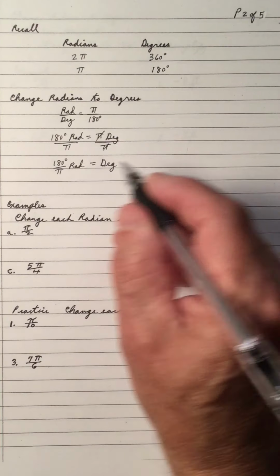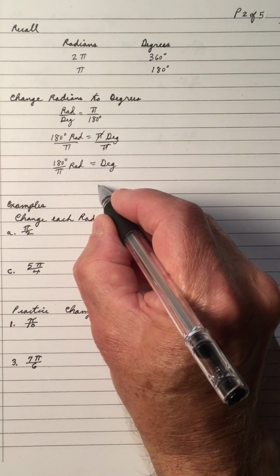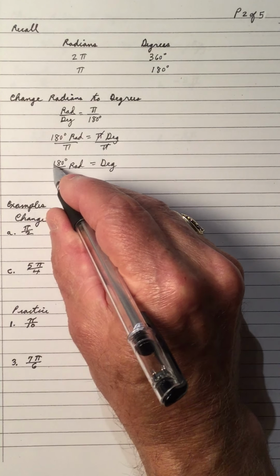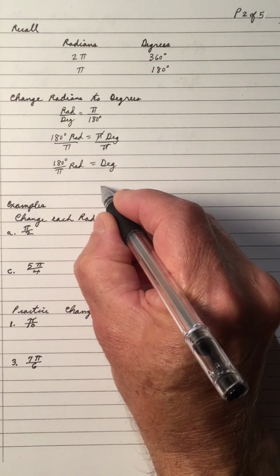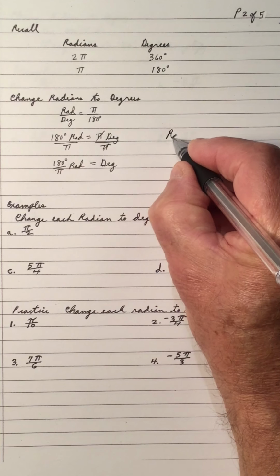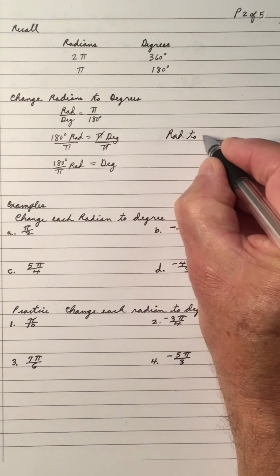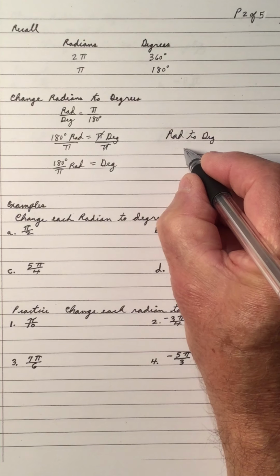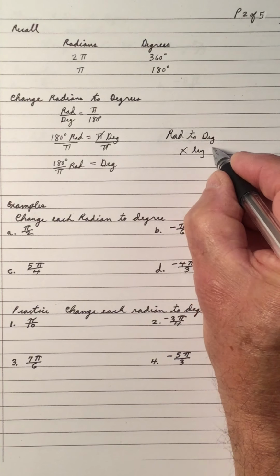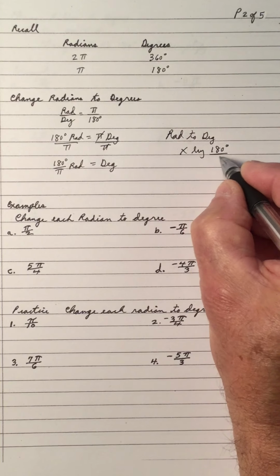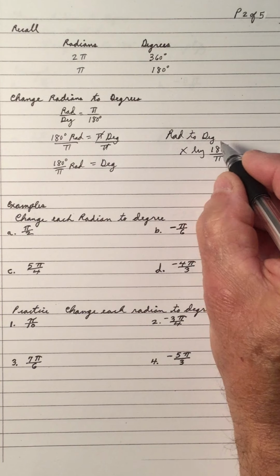That is, to change a radian to degree, we multiply by 180 over pi. That's what we're going to do.